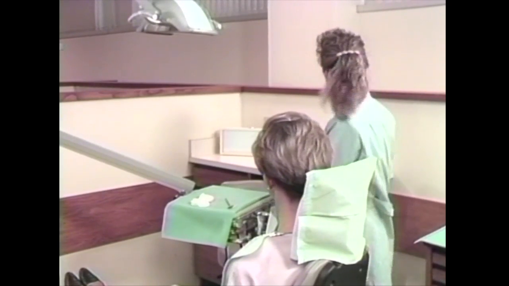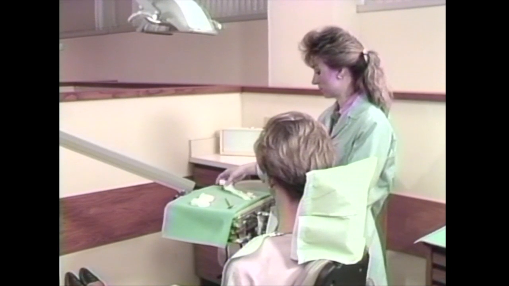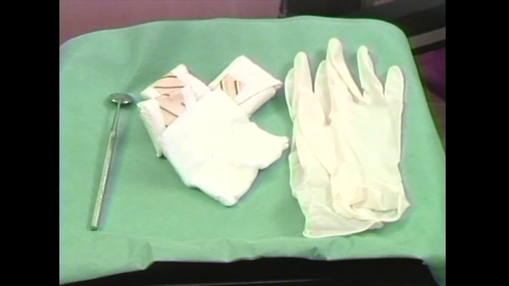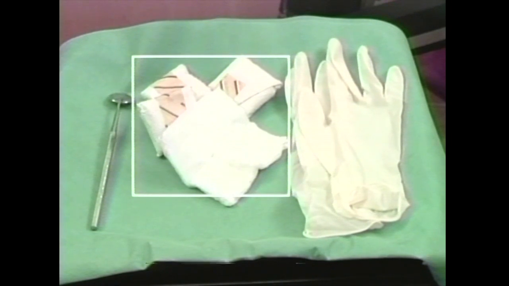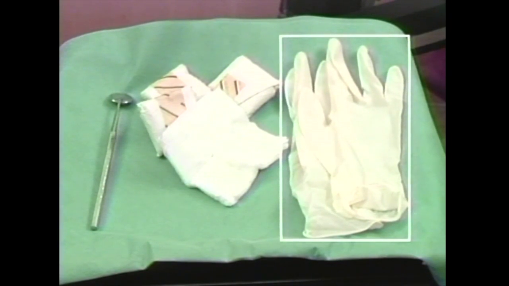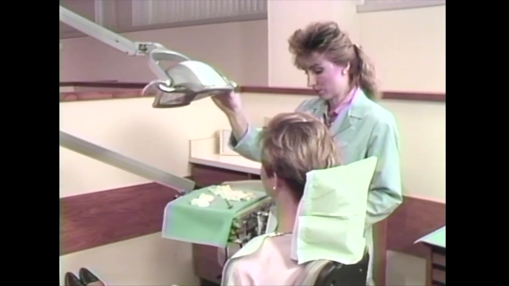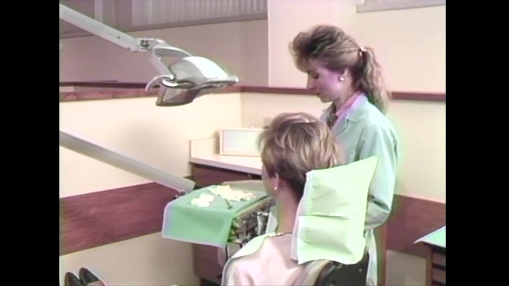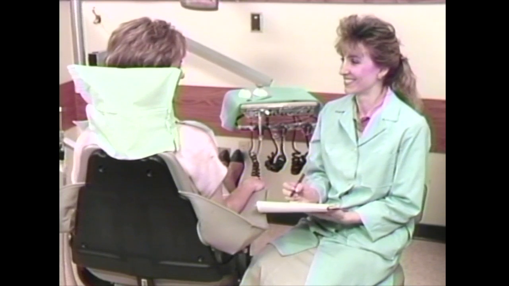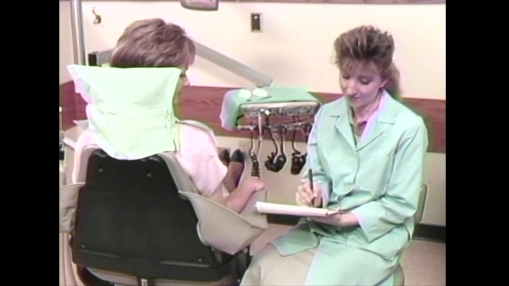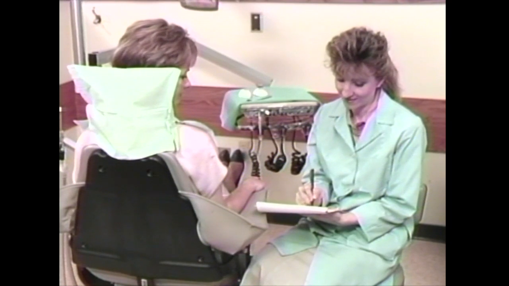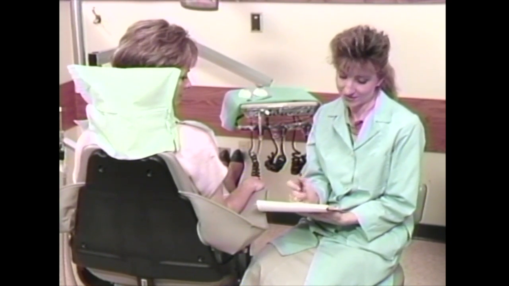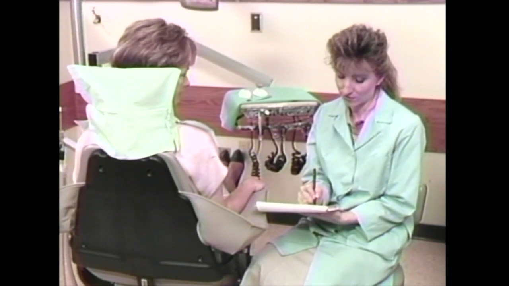Before starting the examination, set up a bracket tray and required materials. The only materials required are a mouth mirror, sterile gauze pads, latex examination gloves, protective face mask, protective glasses, and adequate lighting. If the patient has any removable appliances, they should be removed before starting the examination. Explain the purpose and routine order of the examination to the patient.